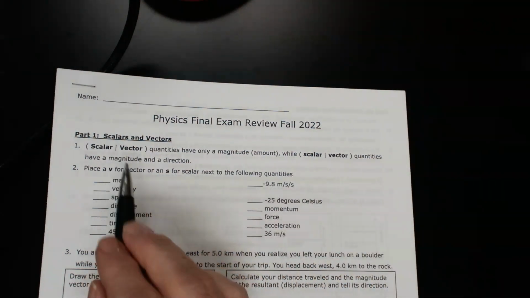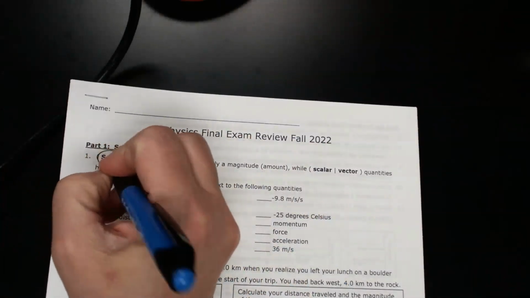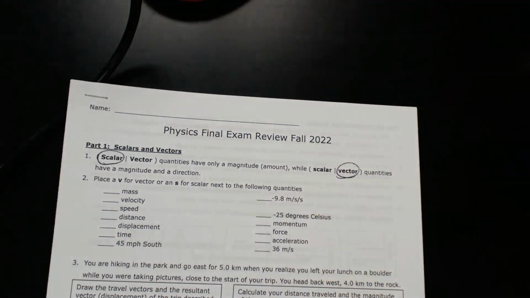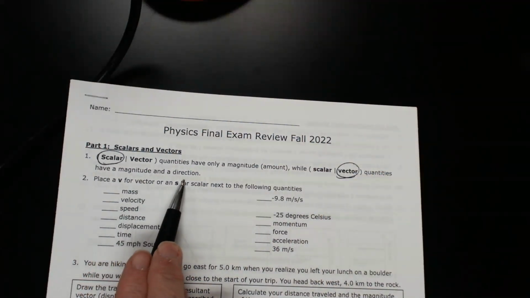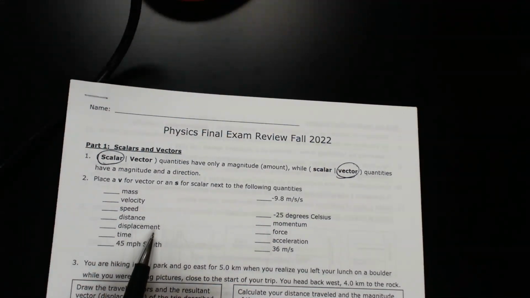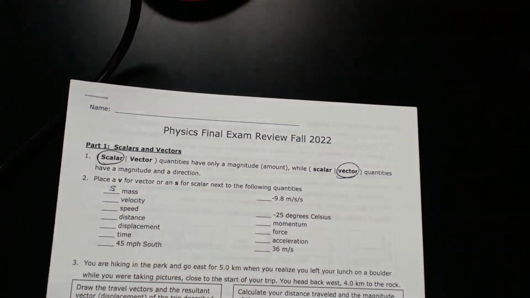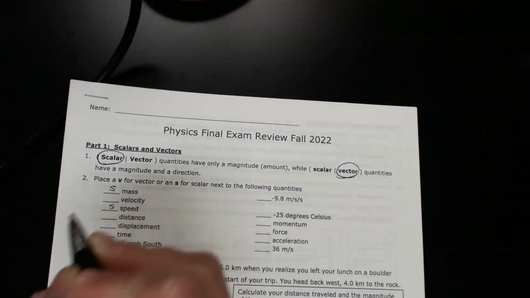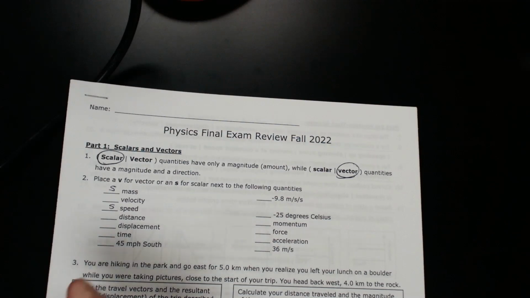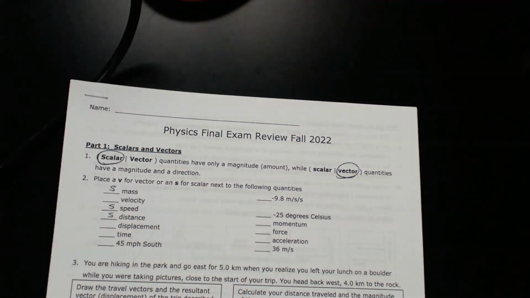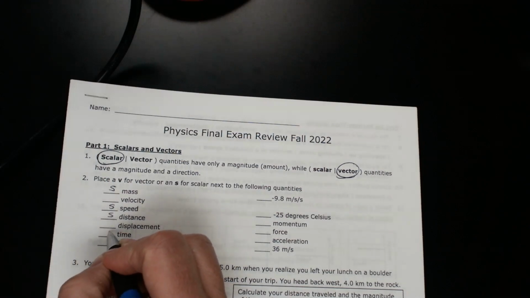Remember, a scalar has only a magnitude or a number value, and a vector has both a number value or magnitude and a direction. So we're going to go through and look at these things here. So things that we know are scalars. Mass is a scalar. That's just a number in kilograms. Speed is a scalar. That's our distance over time. And that's just a number. That's like if you read the speedometer on your car. Distance is just a number for how far you went. No direction in that. Time is a scalar.